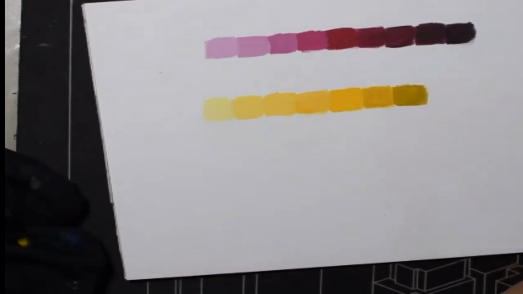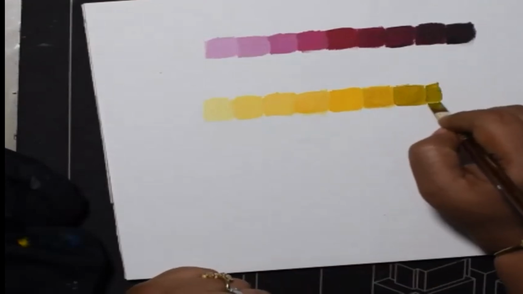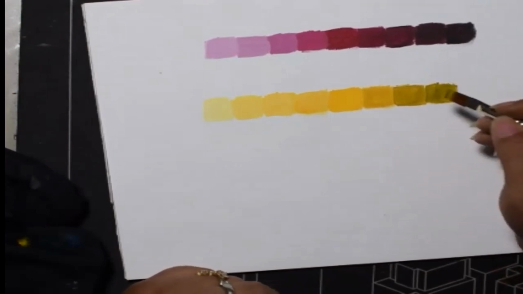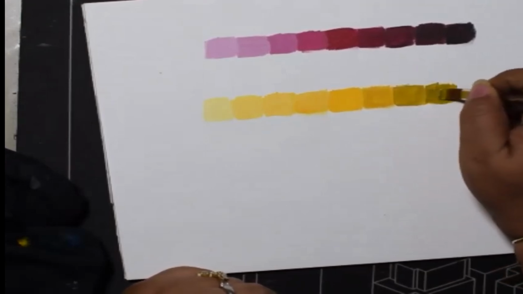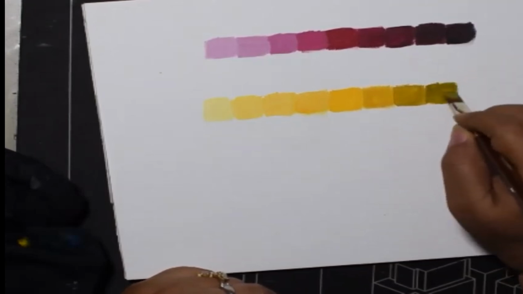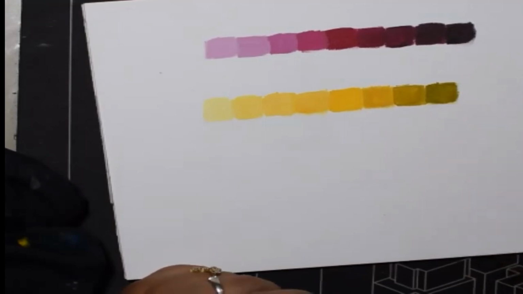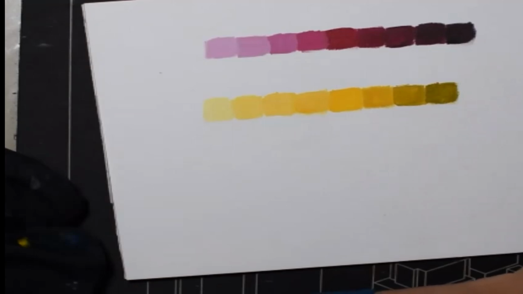Okay, next version, next tone. So I was saying that the lighter tones of any color are called the tints, and the darker versions are called, yes, Ishita, remember? Remember, they are called shades. The darker values are called shades.